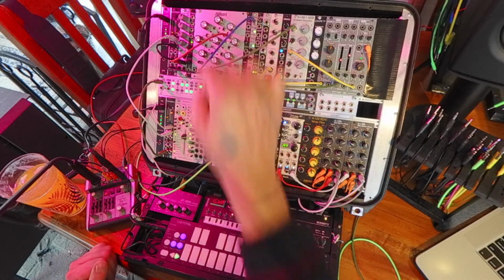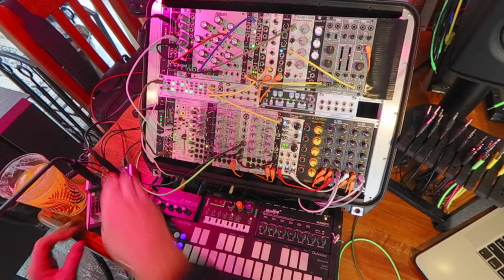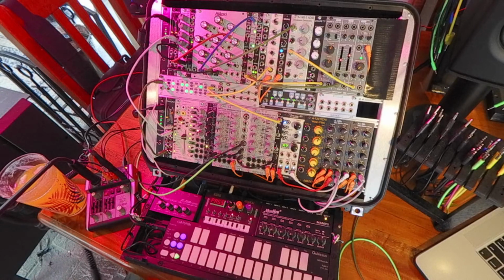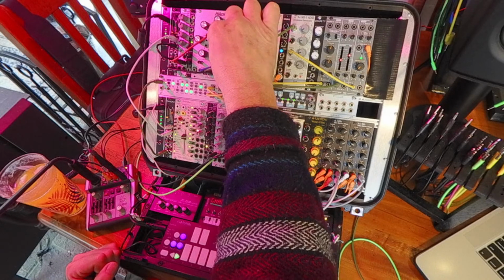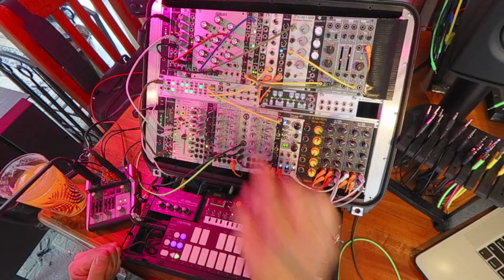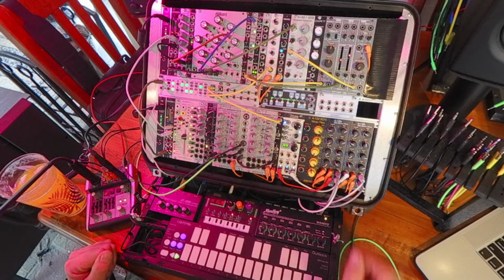Lots of polymeter. I think when I was using the Model D and the Neutron, doing that sort of Tangerine Dreamy stuff last few weeks, constantly changing the meter just to keep people on their toes, and being able to change the notes as well on the fly and let it do its own thing is kind of cool.